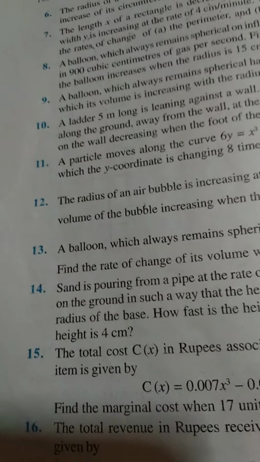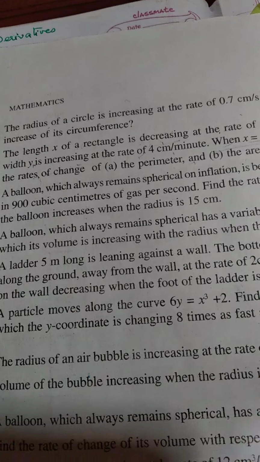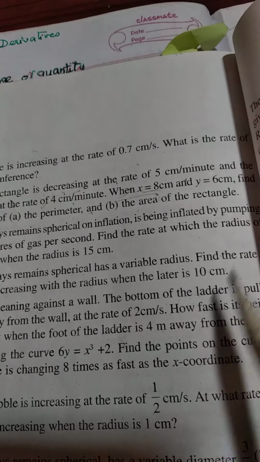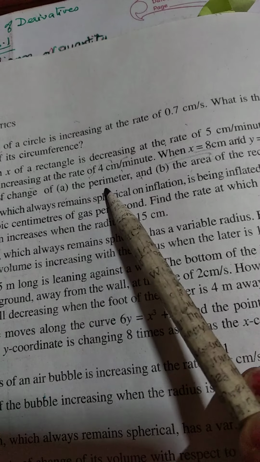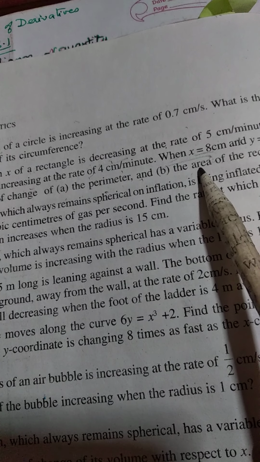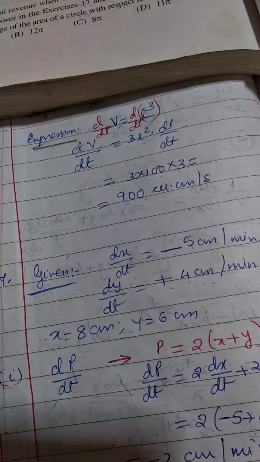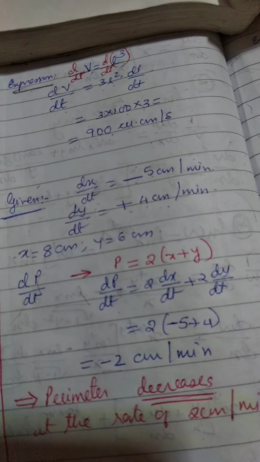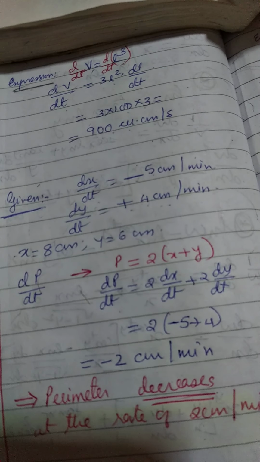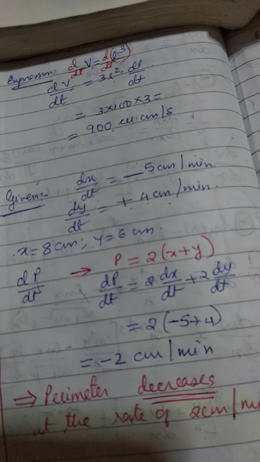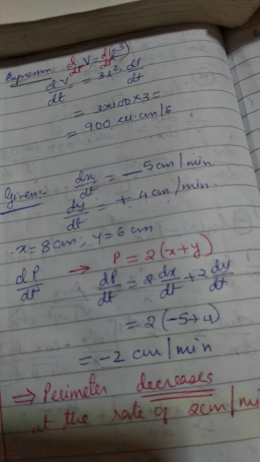And the question says that we need to find, when x is equal to 5 centimeter and y is equal to 6 centimeter, the change in perimeter, first part, and the change in area of the rectangle. Again with respect to time, so we need to connect perimeter of the rectangle through x and y. So the relation that exists between P and x, y is P is equal to 2 times (x plus y). Now differentiate both sides with respect to t.